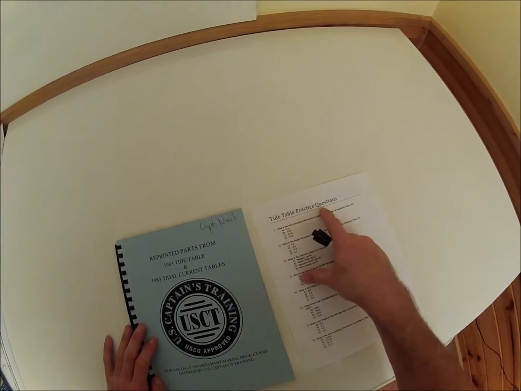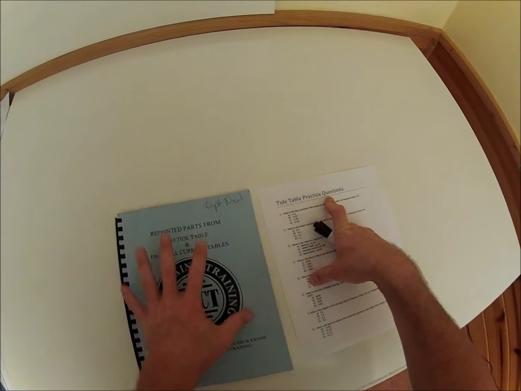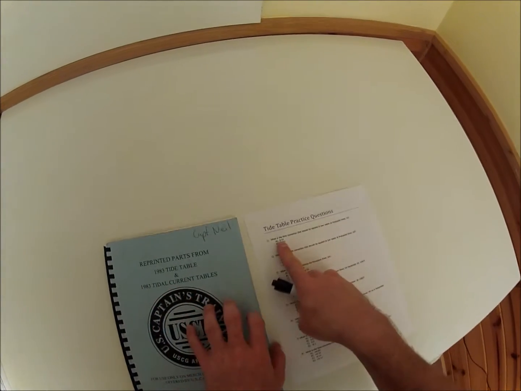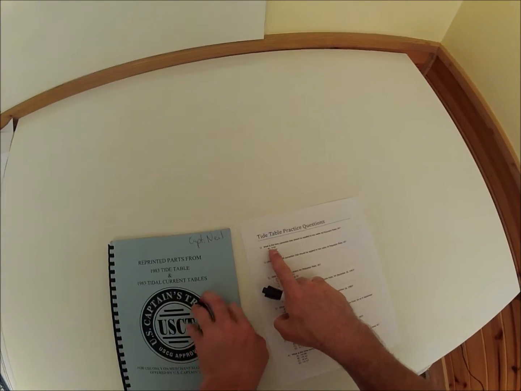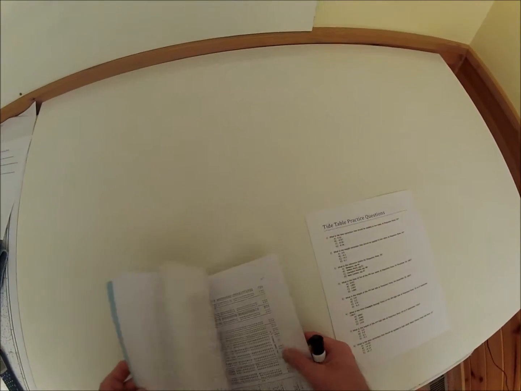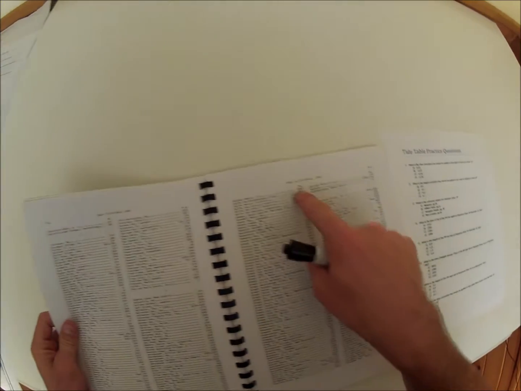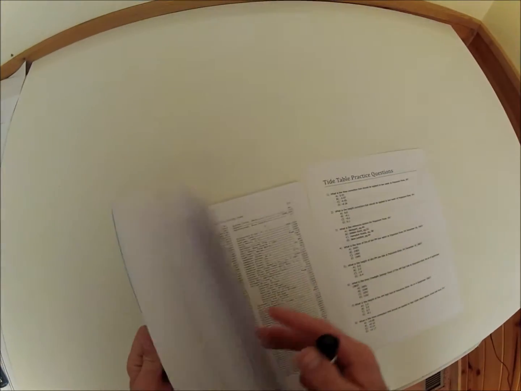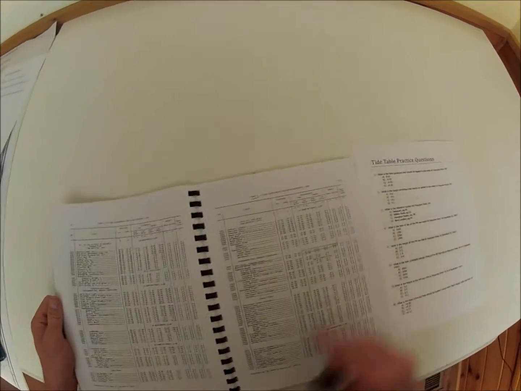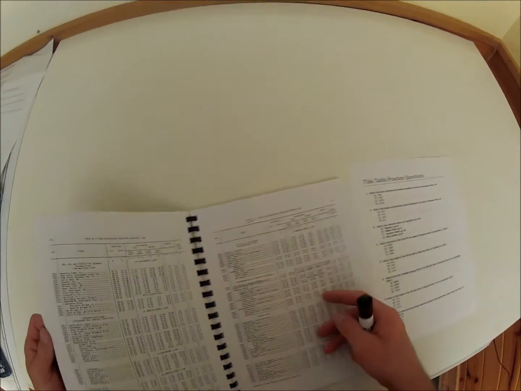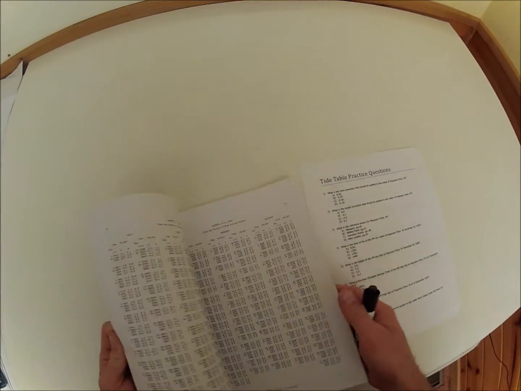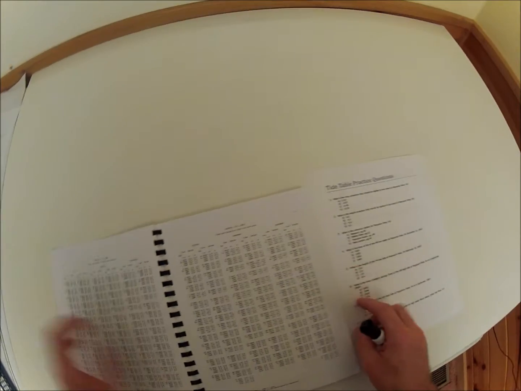Here are tide table practice questions. Here are the tide tables. So, how we do these again: we go to the index, we find the number given in the index, we go to our Table 2's, we find that number here, and then we get the differences and we apply those to Table 1's.